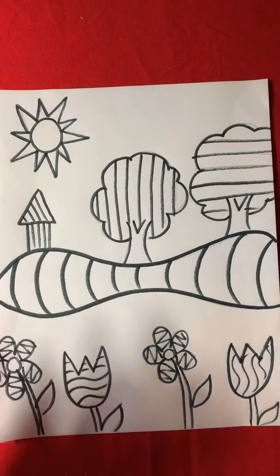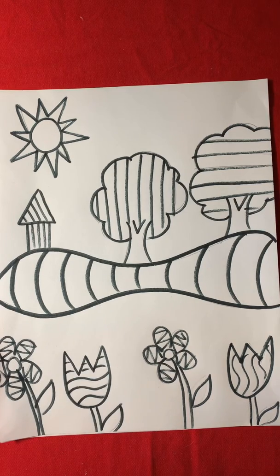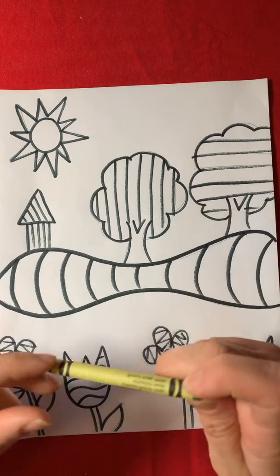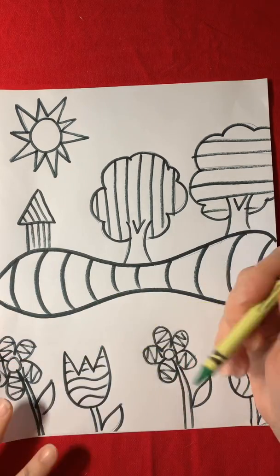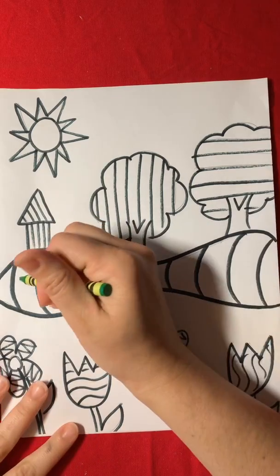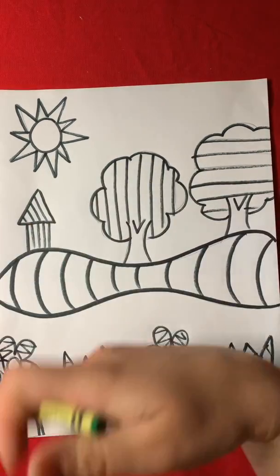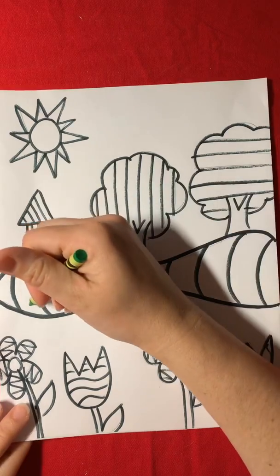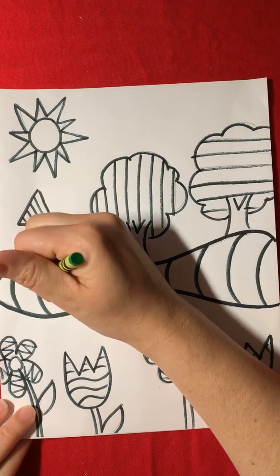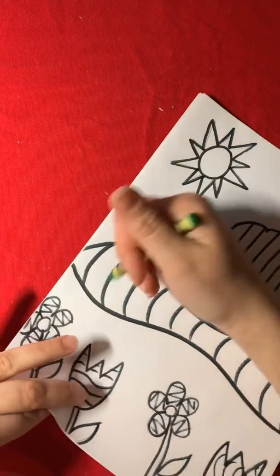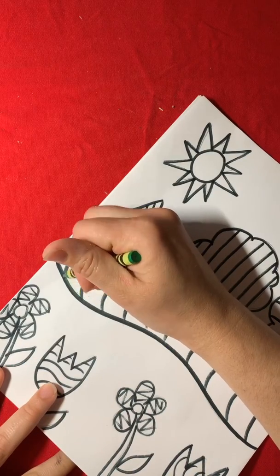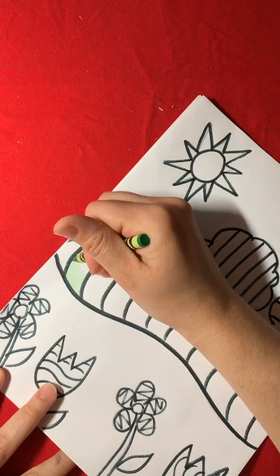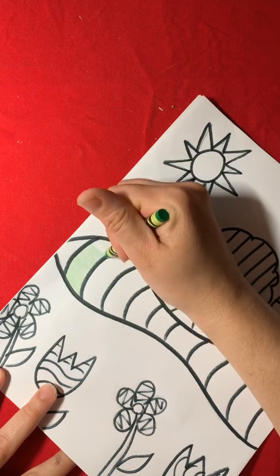All right, so here's my completed one outlined. And from here, what you want to do is we want to color. So I'm going to start off with a green. And I chose a Granny Smith apple green. And one of the biggest things when you color is that you always want to go the same direction. And if it's a smaller space, it's always easiest to go the shortest direction. So I'm going to turn my page because I like to color towards me. And I'm just going to go the same way the whole time.